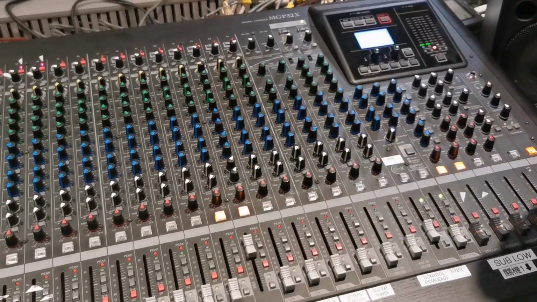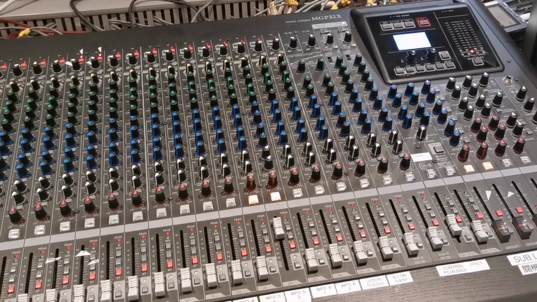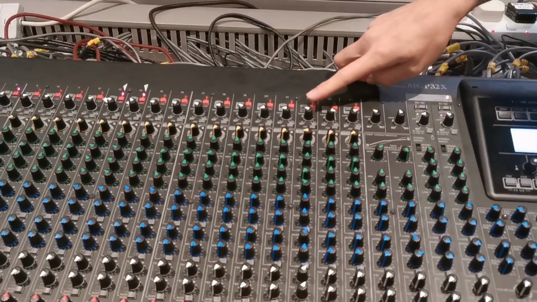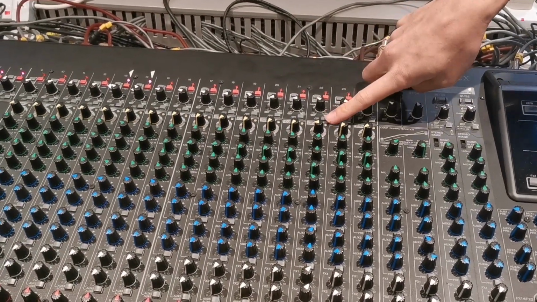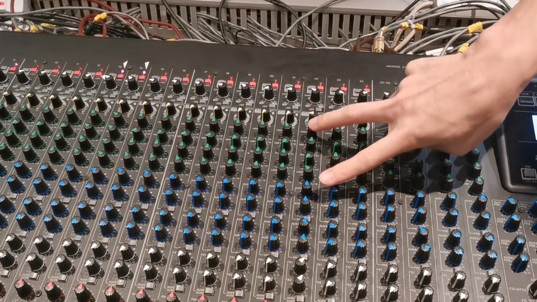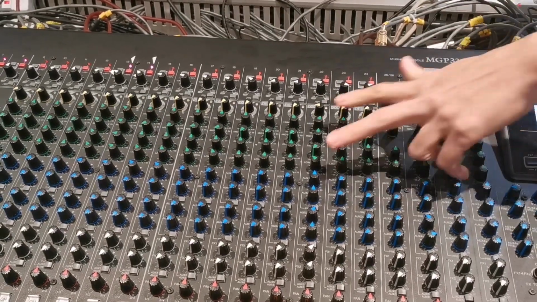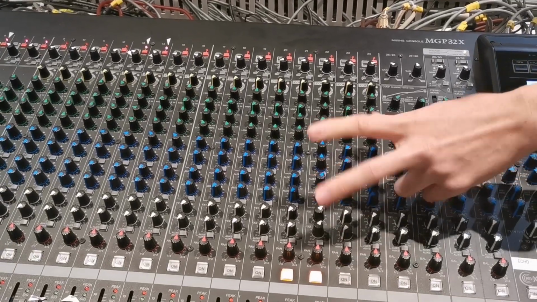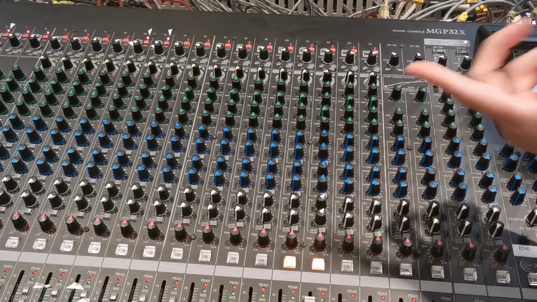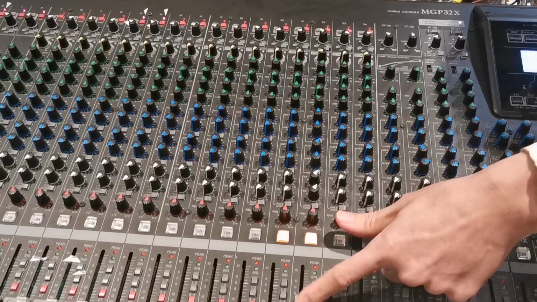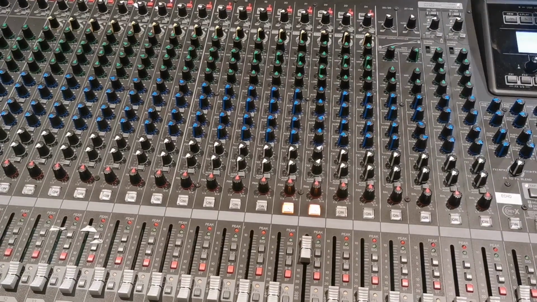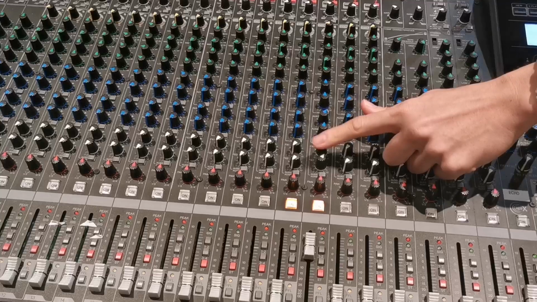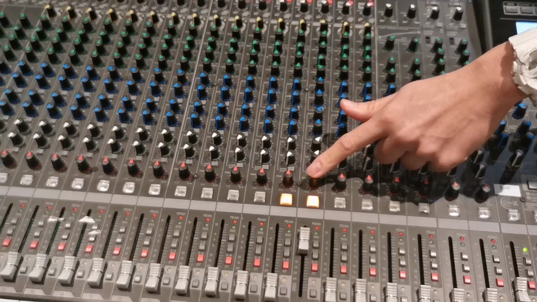Okay, so let me go back so that you can see. From the top: pad, phantom power, gain, high pass, compressor, and then EQ, aux. This one is for pre-fader or post-fader. So if it's off, it means post-fader. Post-fader means as I control here, the aux will also change. Then here is the EQ, and here is pan.